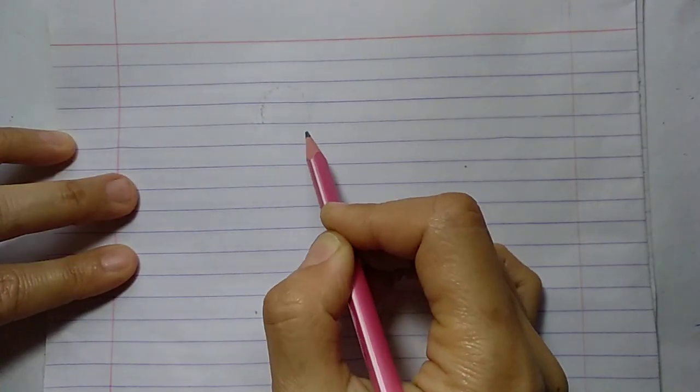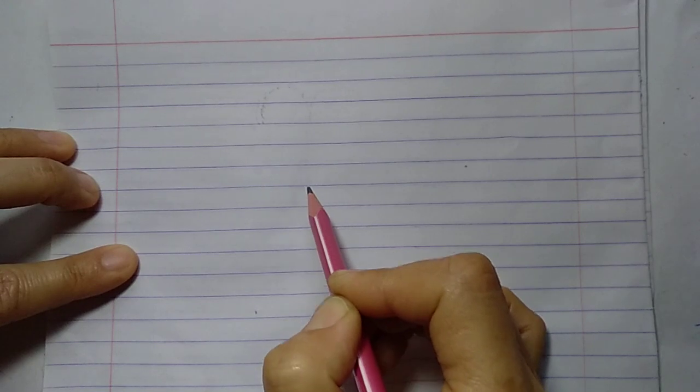Try to draw by using dots in the beginning. Try to draw as lightly as possible. Make dots so that it will be easy for you to rub out later on. Do not use dark lines in the beginning.